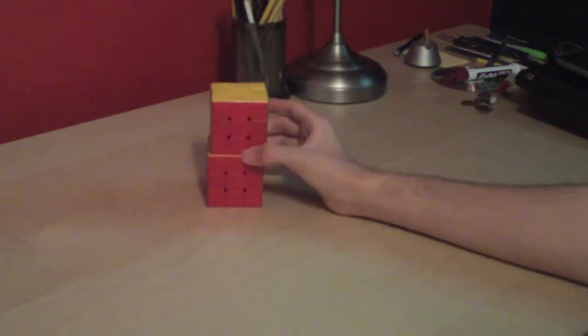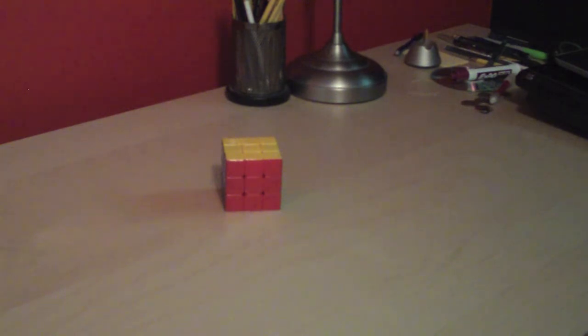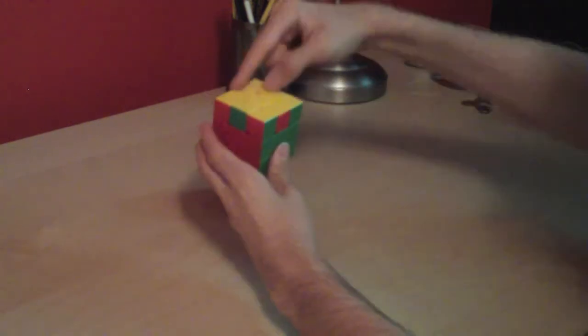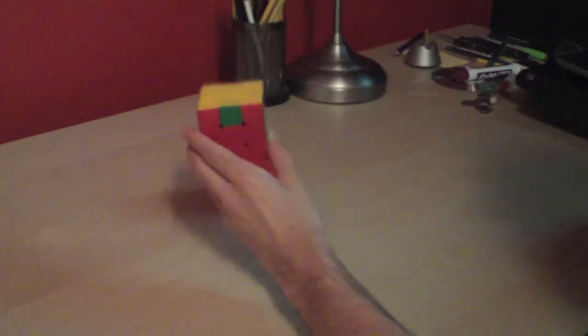Now there is one other case where I'll just show it to you real quick, and I'll do it. This case is, I believe, the Z-perm. I don't actually know the name of this. But what happens is two edges that are adjacent are swapped. So these two pairs of adjacent edges are swapped.